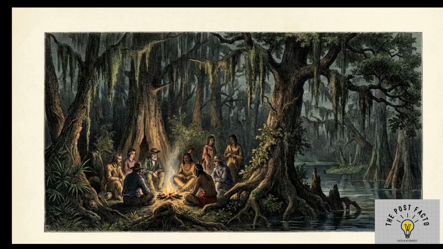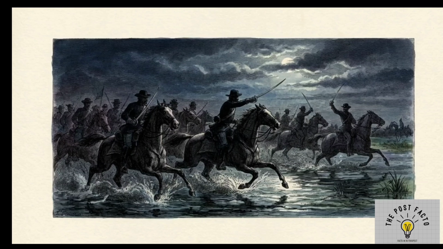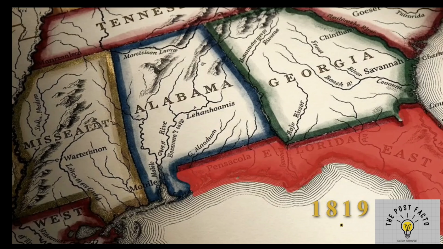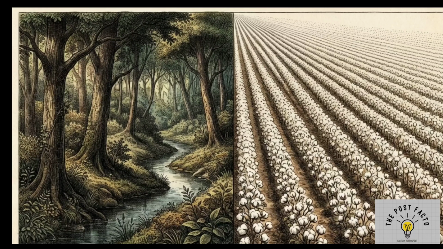Furthermore, Spanish Florida served as a refuge for escaped slaves and displaced Native Americans. General Andrew Jackson launched unauthorized military incursions across the border, capturing Spanish posts. Recognizing their weakened position and inability to defend the territory, Spain officially ceded Florida to the U.S. in 1819. Converting these new southern lands into profitable agricultural acreage required clearing out the people already living there.